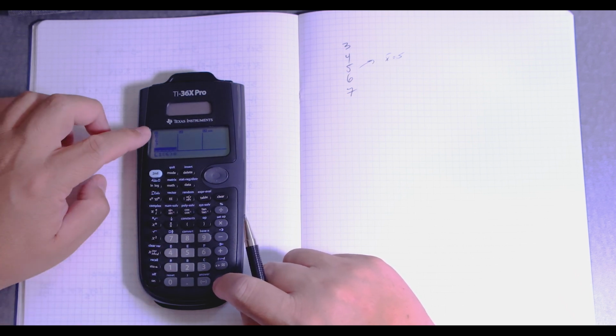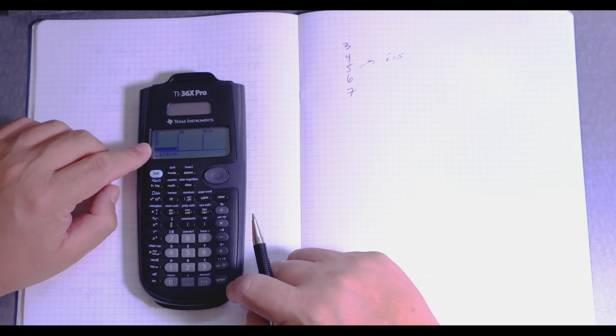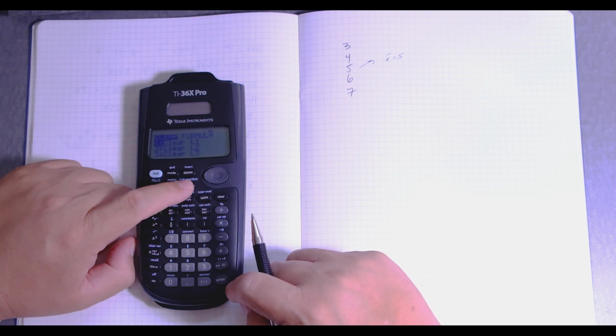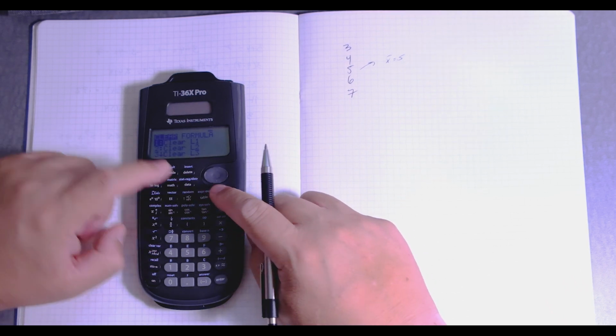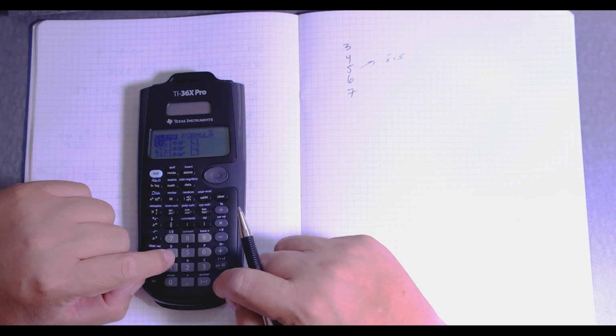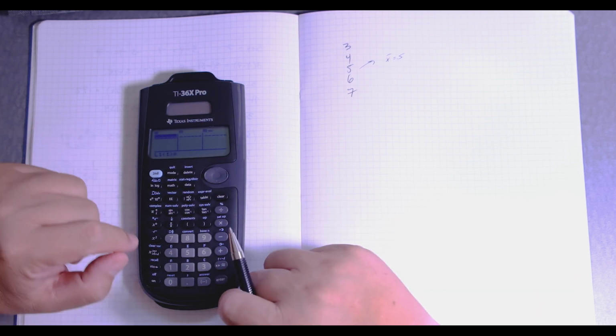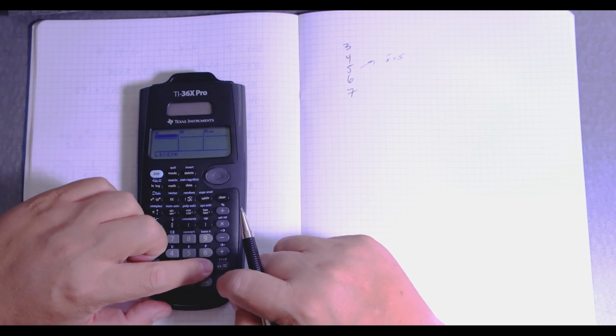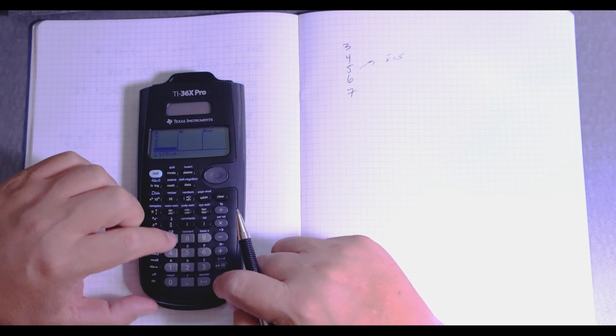As you can see, I type the number, I press enter. If I press data again, I can clear the first column. So let's say I want to clear this, and it clears it. See that? 3, 4, 5, 6, 7.